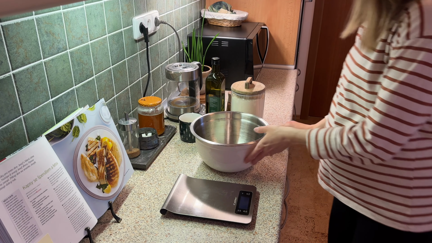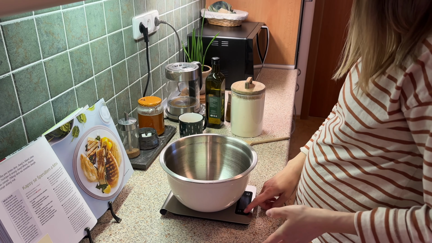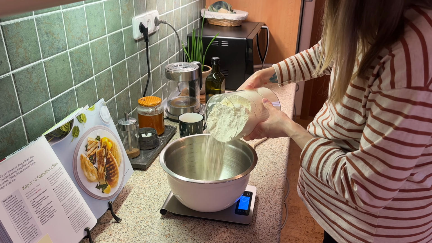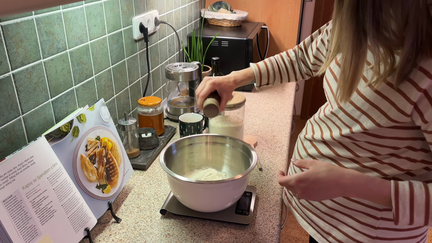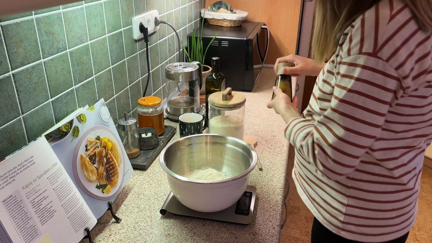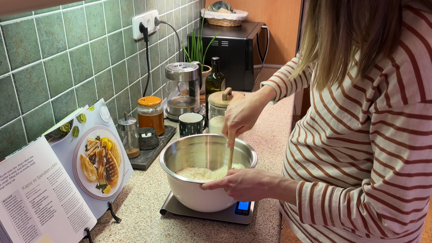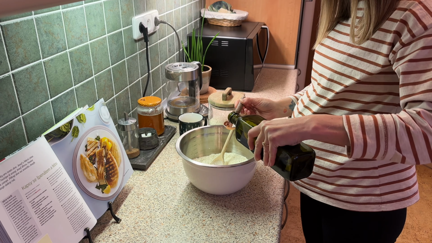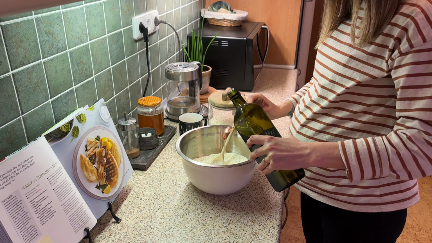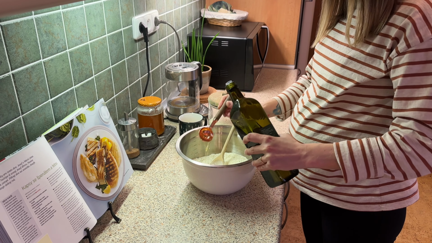And then the other two recipes I want to share with you are actually proper meals, I would say. The first one being these pockets that are going to be filled with some baby spinach and feta cheese. So I'm starting by making the dough. I am mixing flour, a little bit of sugar, and some olive oil.